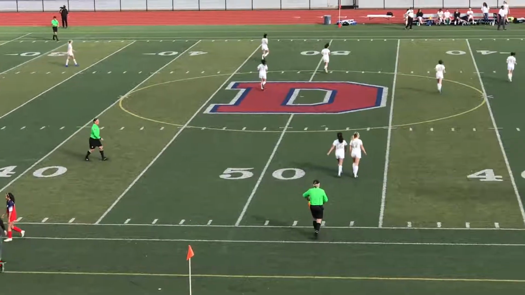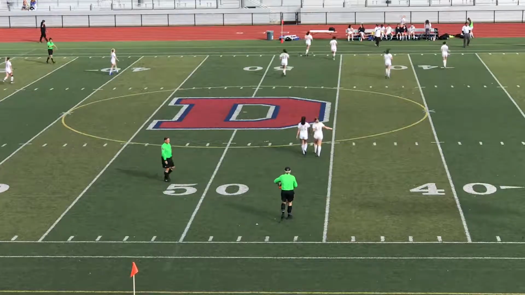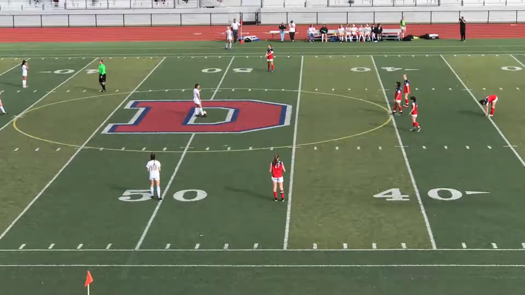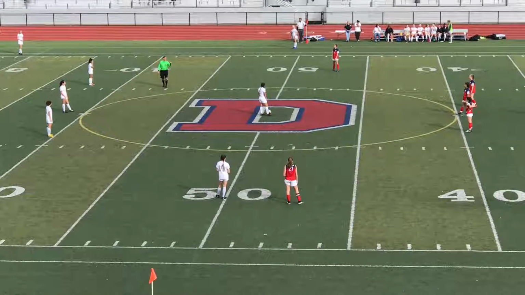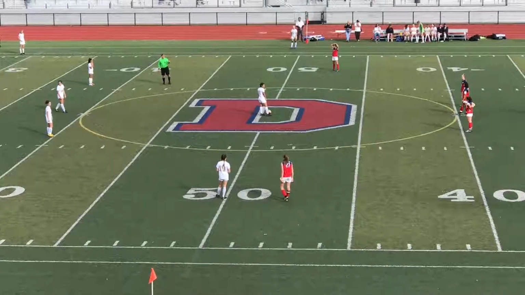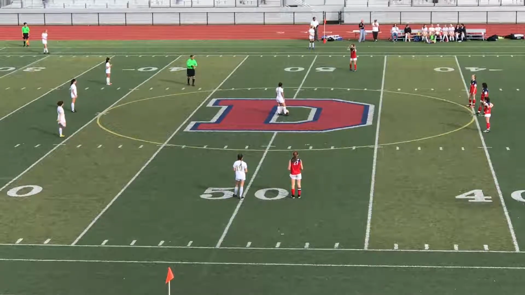And we'll come back and see if Dublin High can equalize sometime in the second half. Okay, out for the start of the second half. Windsor is in the white with the kickoff going left to right. Dublin High in the red going right to left. Score is 1-0.